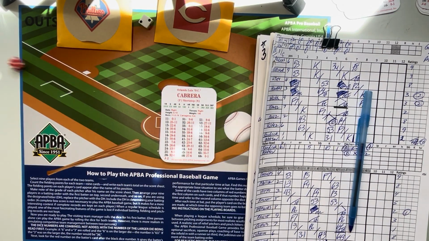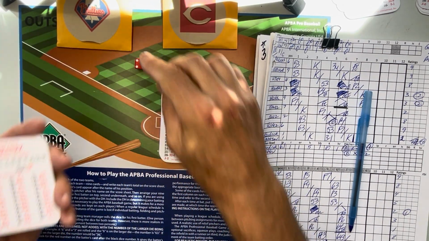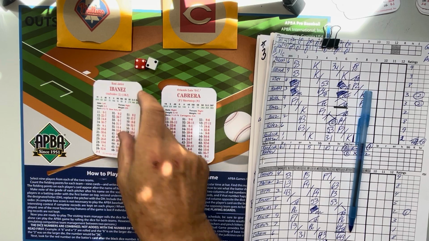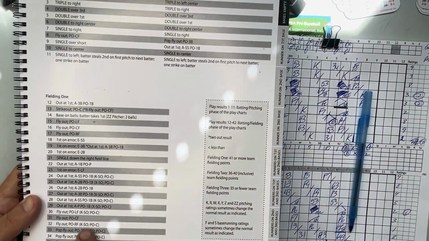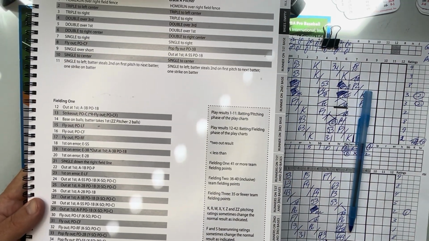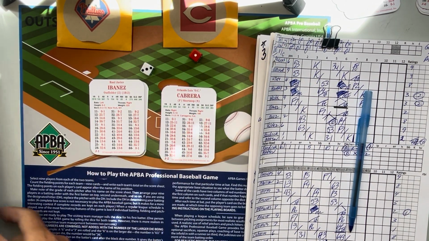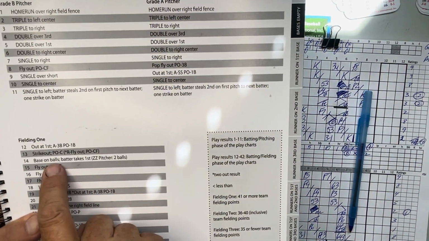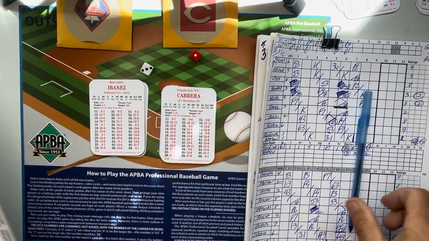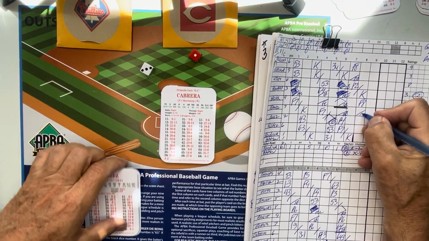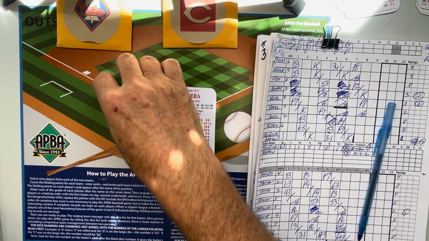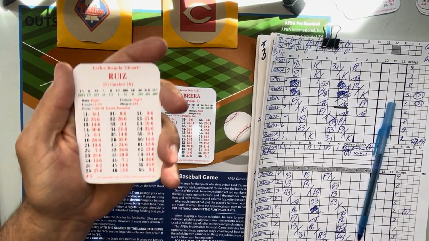So lefty on lefty with Ibanez. We have a 42 being rolled. That is a 40, and bases are empty, and a 40 is a foul ball. W would be a base on balls. Rhodes is not a W. We have a 13, which is a 14 on the batter card, which is a base on balls. So Ibanez works him for a walk. He is now on, brings up Carlos Ruiz.